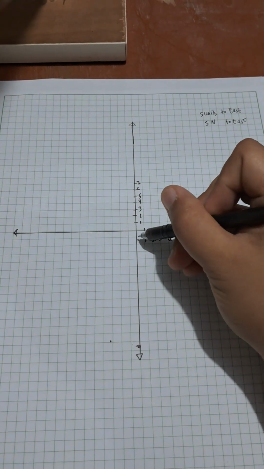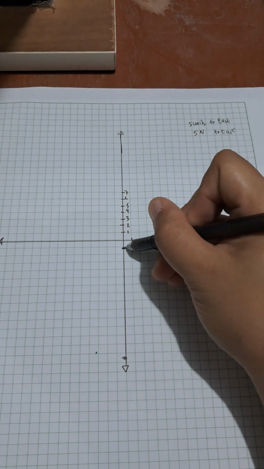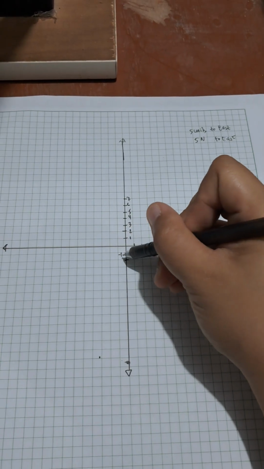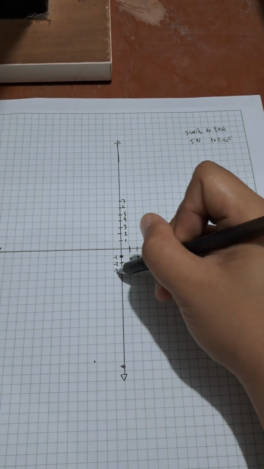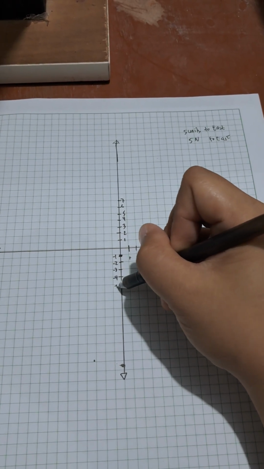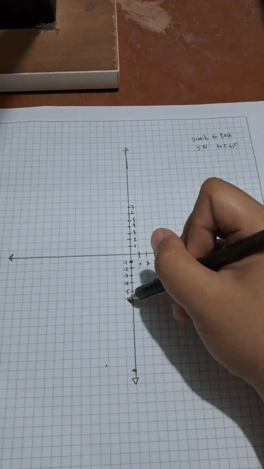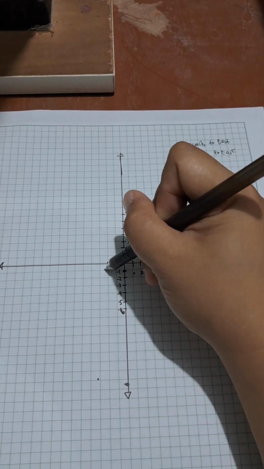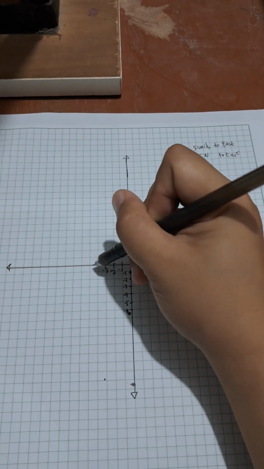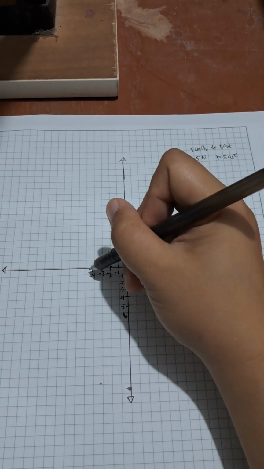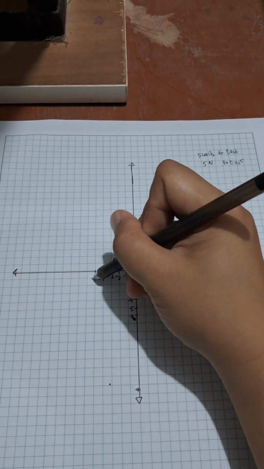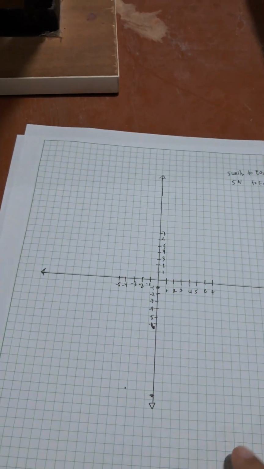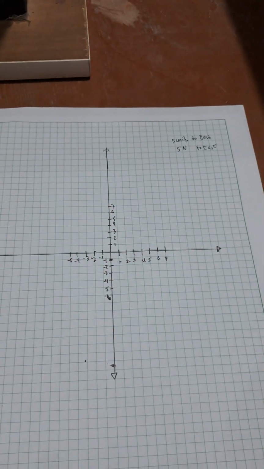For the negative, for the y-axis on the south, on the line, that is negative 1, negative 2, negative 3, negative 4, negative 5, negative 6. And then the x-axis, negative 1, negative 2, negative 3, negative 4, negative 5. Okay, let's just do 5 numbers.